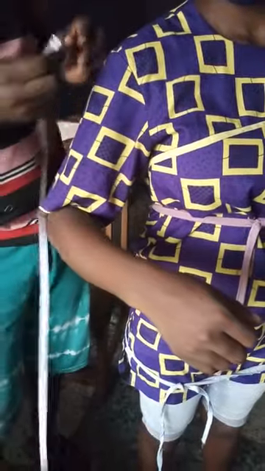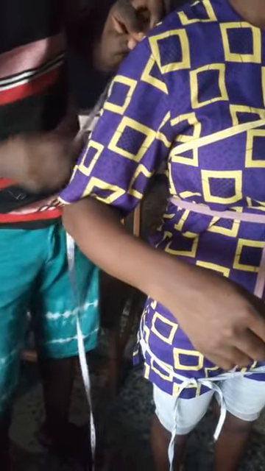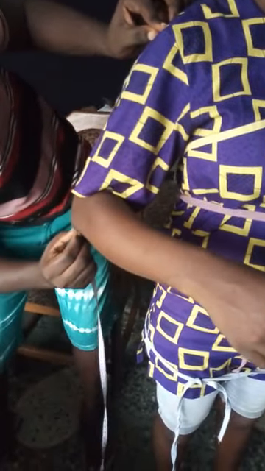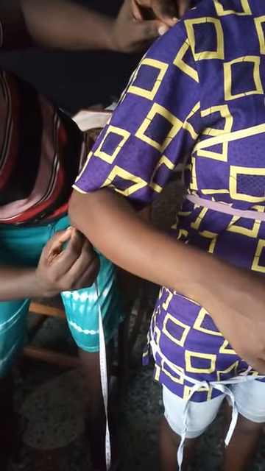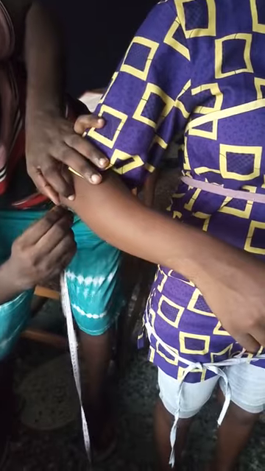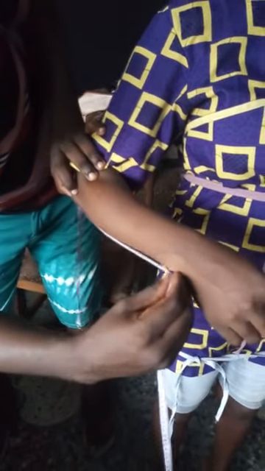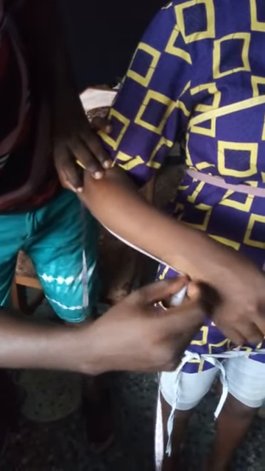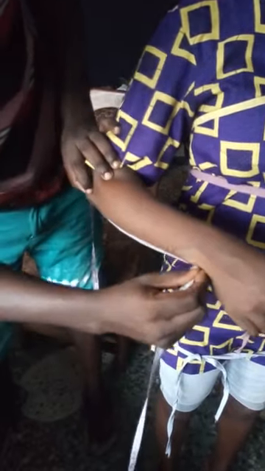The elbow length. For the elbow length, she's going to have her hands like this. Then from here you measure down to this point. This is 33. Then you hold the point 33, not removing it, down to this place of the sleeve. So this is 60. That means our elbow is 33, our sleeve is 60.